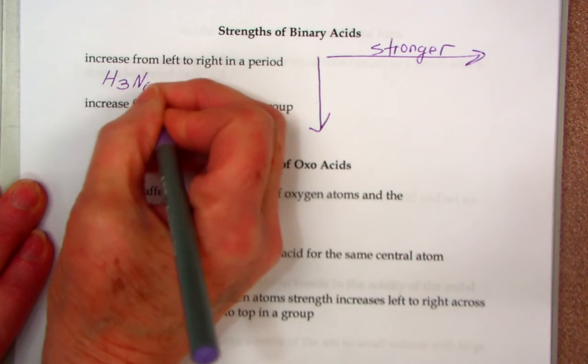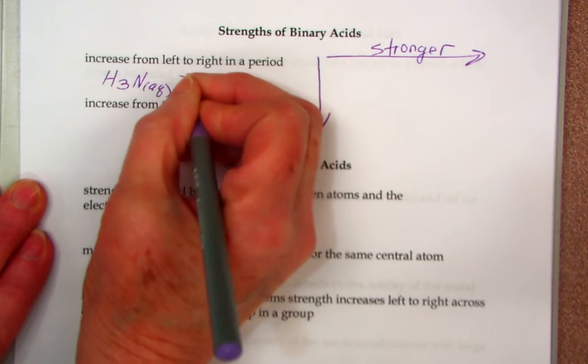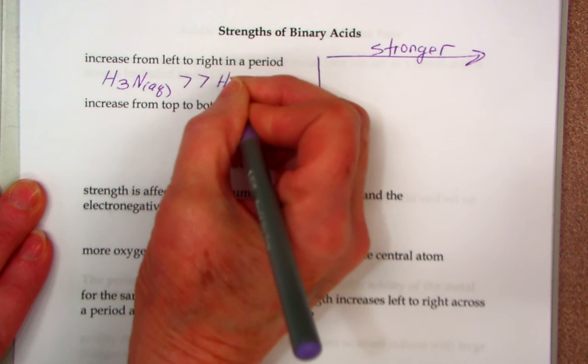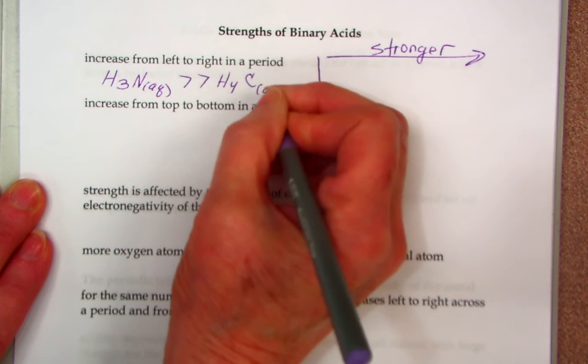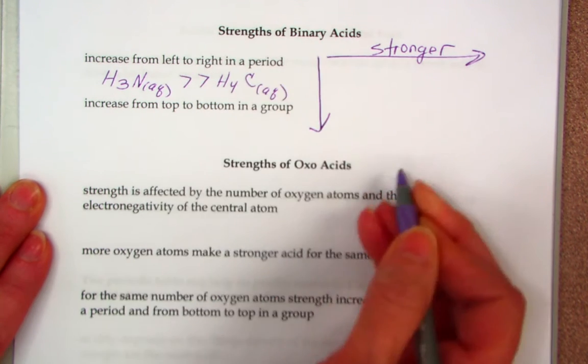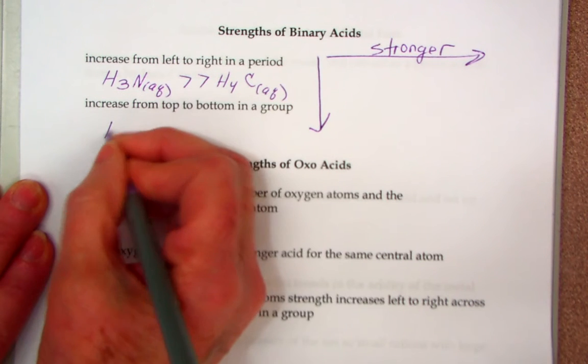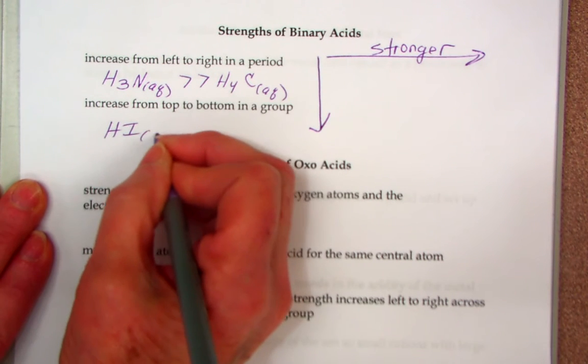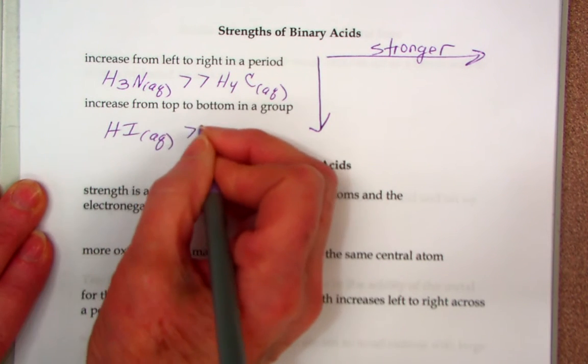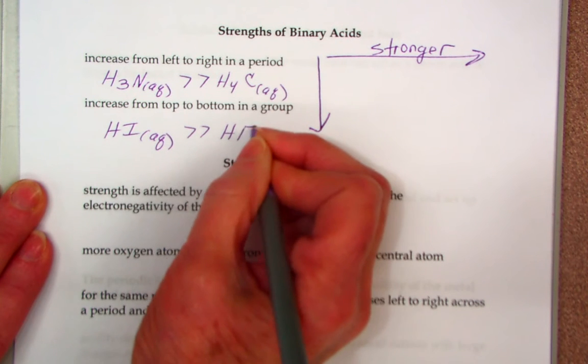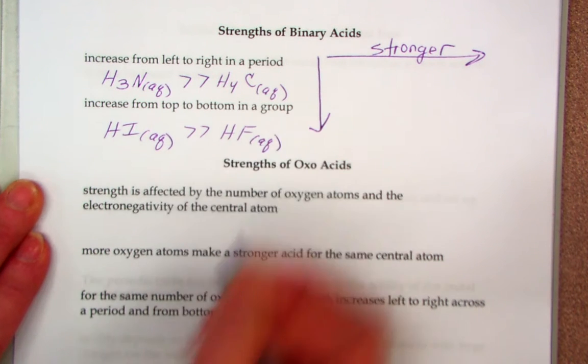Hydronitric acid would be a stronger acid than hydrocarbonic acid. And if we look in a group, hydrogen iodide or hydroiodic acid would be a stronger acid than hydrofluoric acid, which is at the top of the chart.